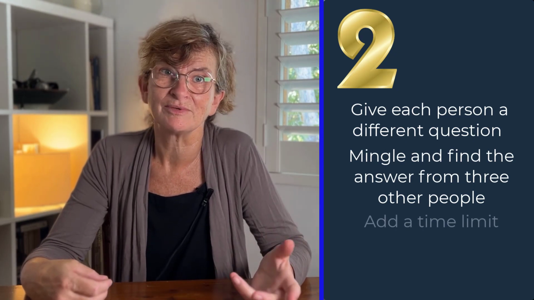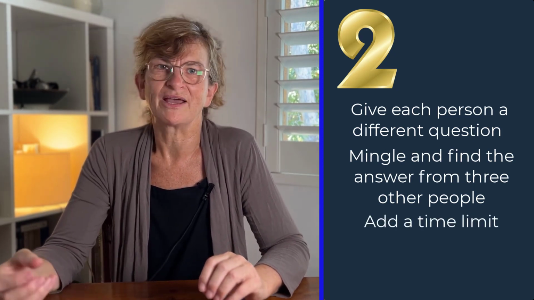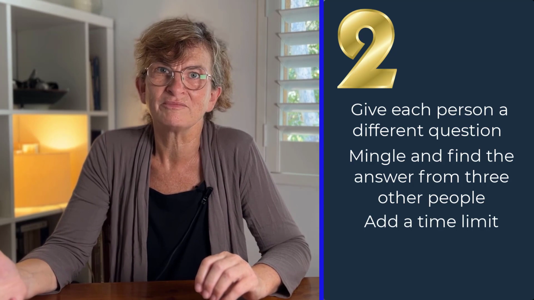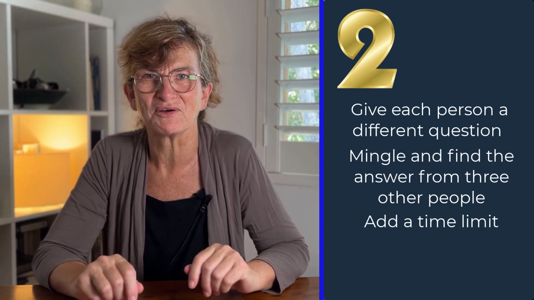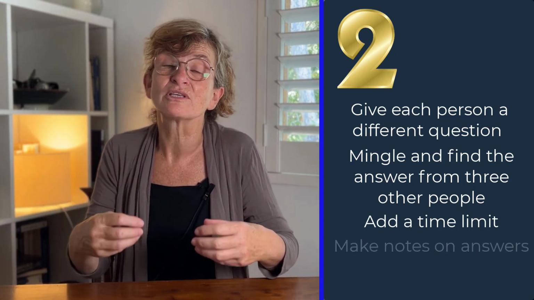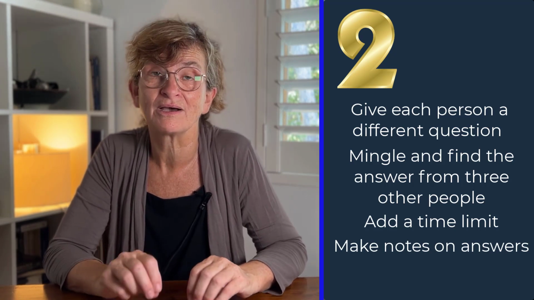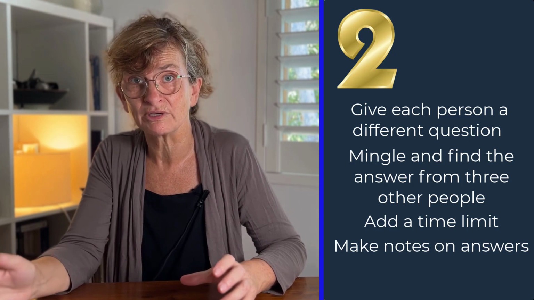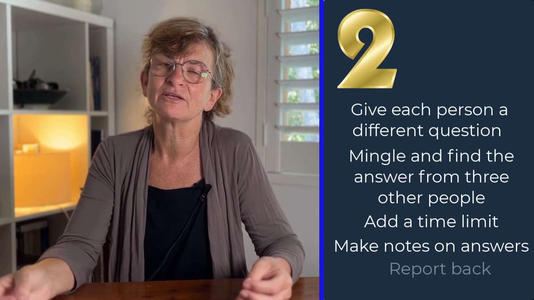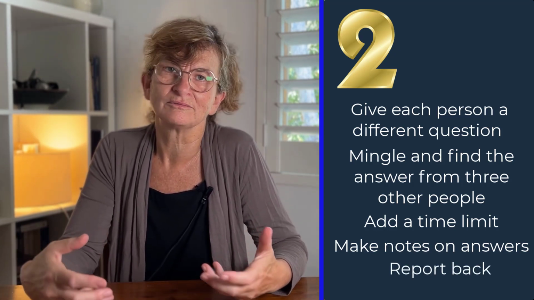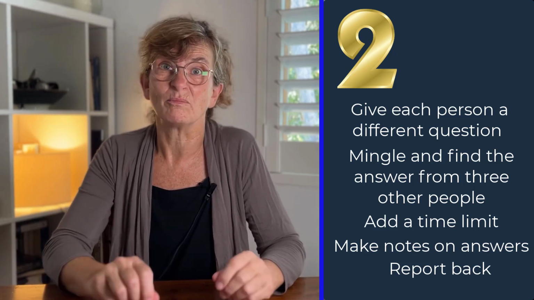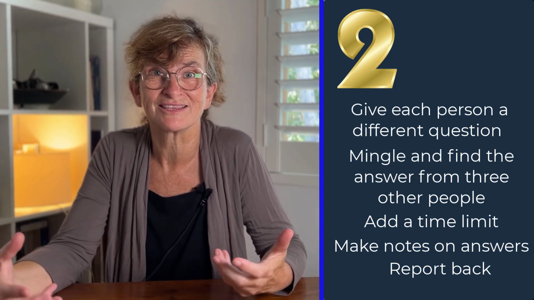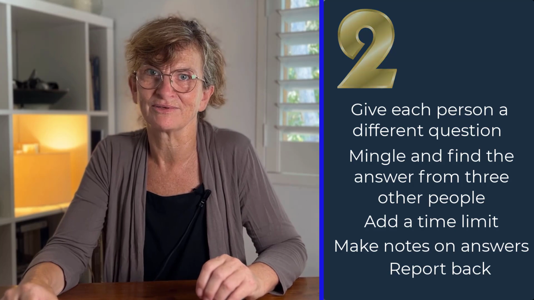You could add a time limit. Maybe they have to talk about their questions for 5 minutes. They'll have 2 questions, obviously 1 each. And they have to also make notes on what their partner said, so that at the end of the activity, when they've talked to 3 different people, they can report back on what the people said. They could report back on that in pairs to extend the speaking and the practice of language.